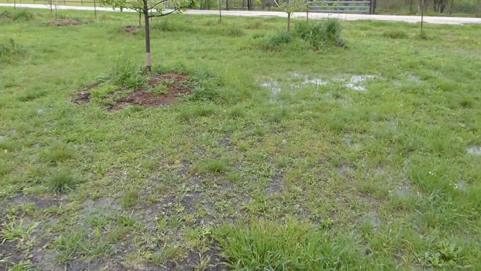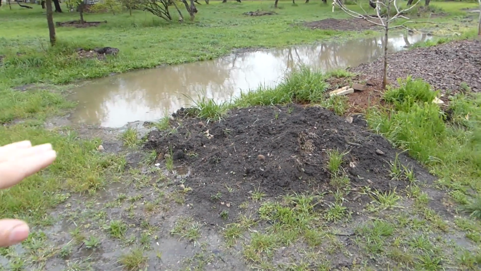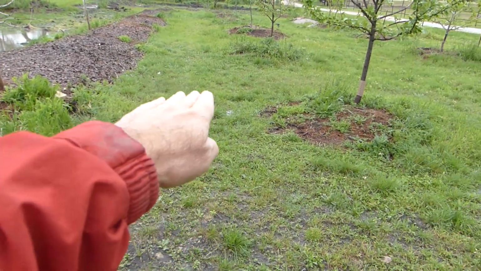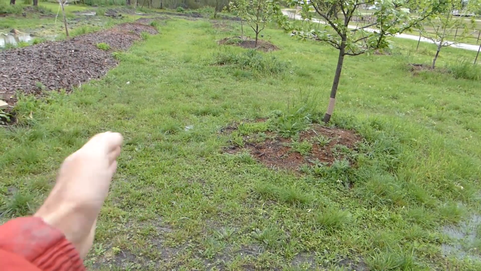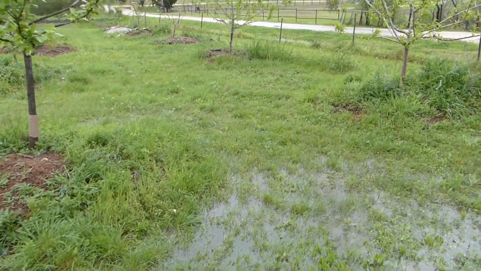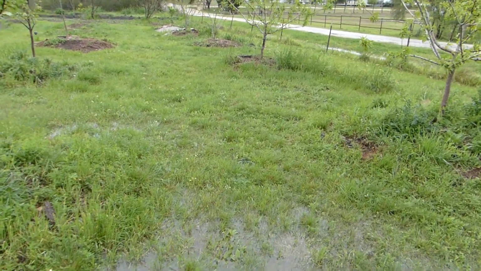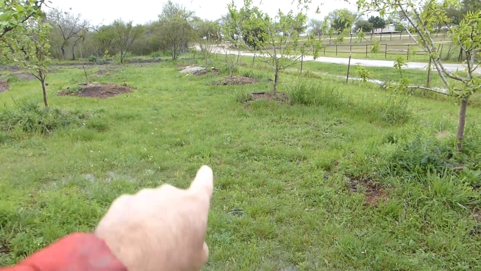Eventually, I'm hoping to redirect some of that spillway around here and into the orchard this direction. Maybe do another swale and another berm. I'm not sure about doing one over here because I have already invested in an irrigation system that runs up this direction.